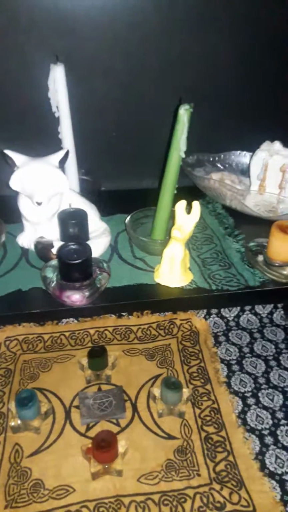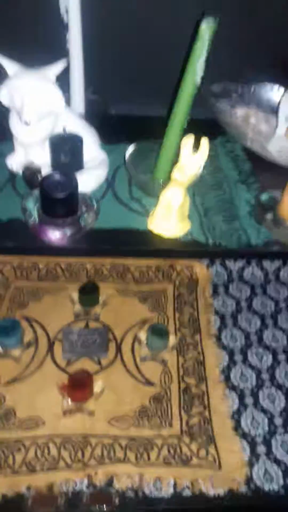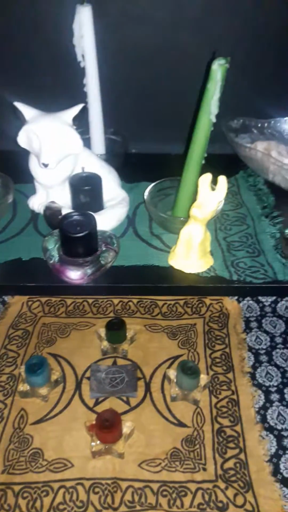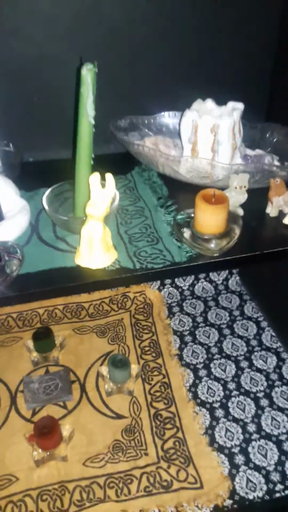A lot of people like to, especially when you're going to a Wicca store, you'll see different candles, different designs and stuff, specifically for a spell if you want. So yeah, there's a lot of things to learn whenever you're studying Wicca.